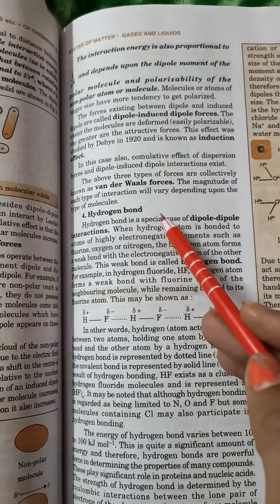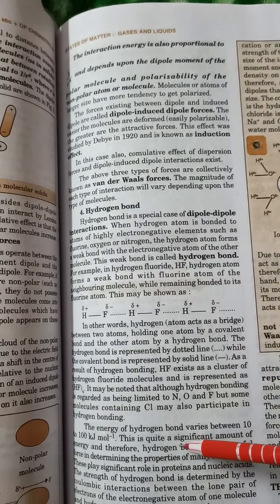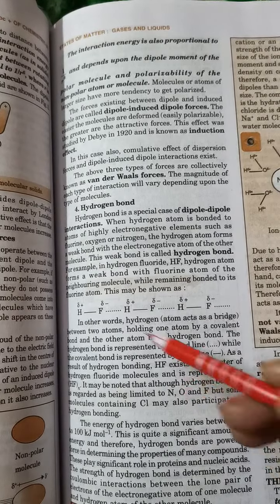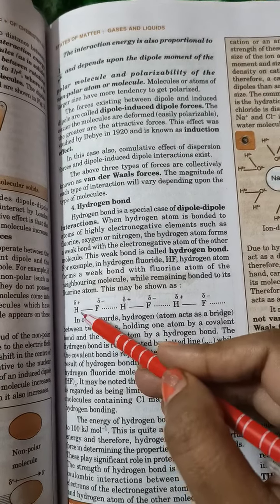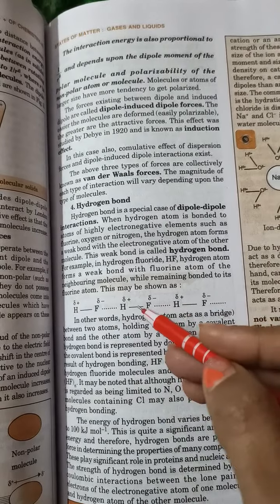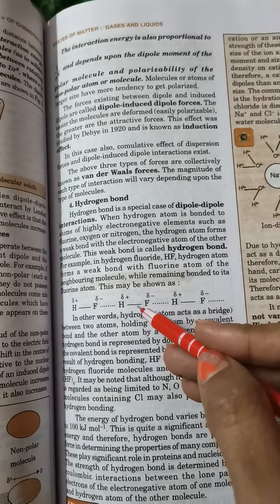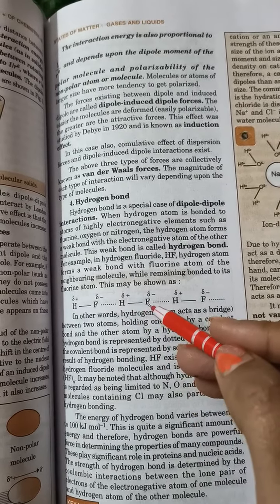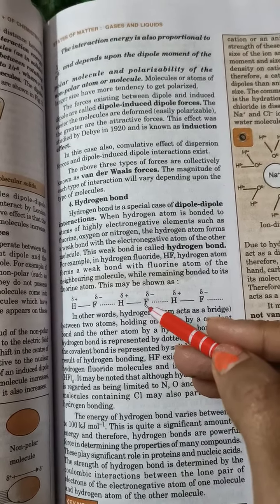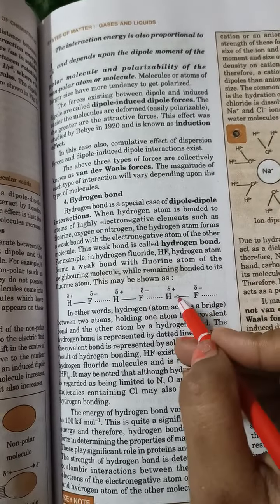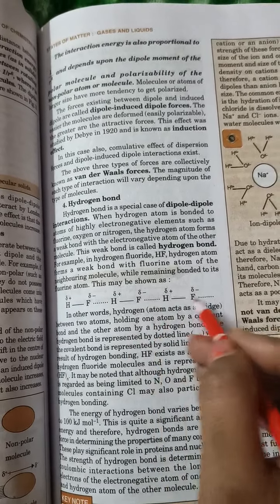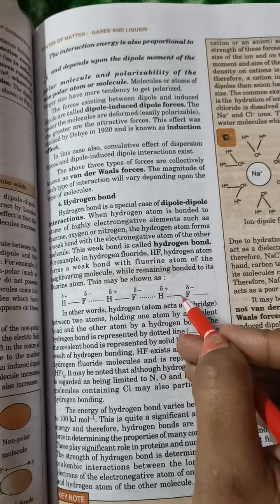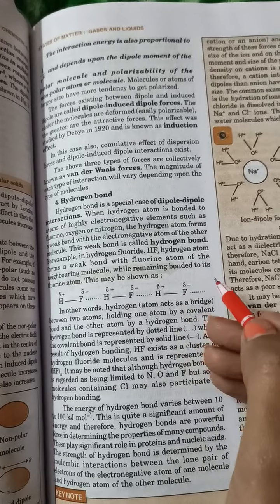Next is the hydrogen bond. I explained the hydrogen bond yesterday also. A hydrogen bond is a weak bond between fluorine and hydrogen. Attraction may take place when hydrogen is bonded to atoms of highly electronegative elements such as fluorine, oxygen or nitrogen. The hydrogen atom forms a weak bond with the electronegative atom of another molecule. Here this weak bond is forming between the two, between fluorine or oxygen or nitrogen.